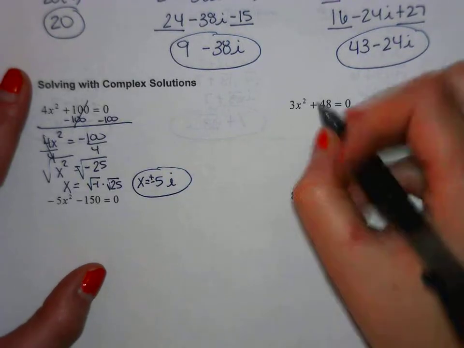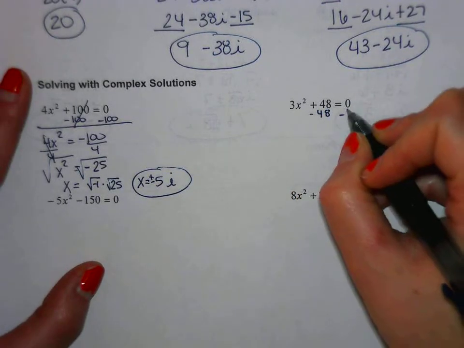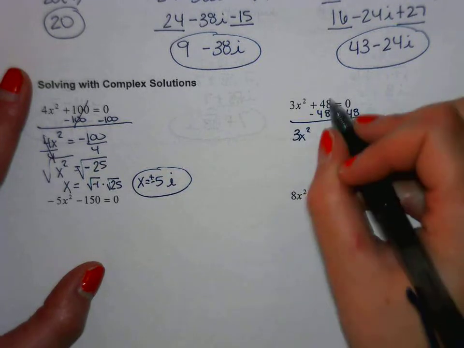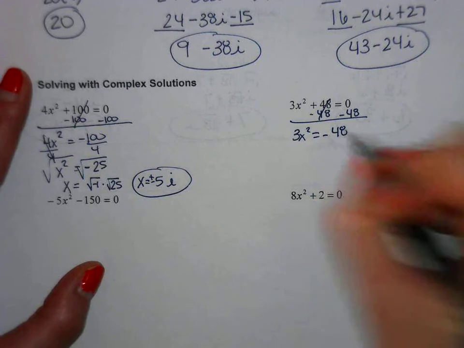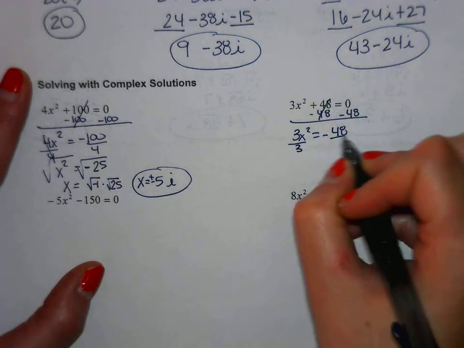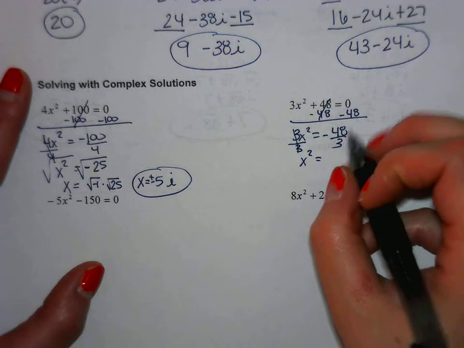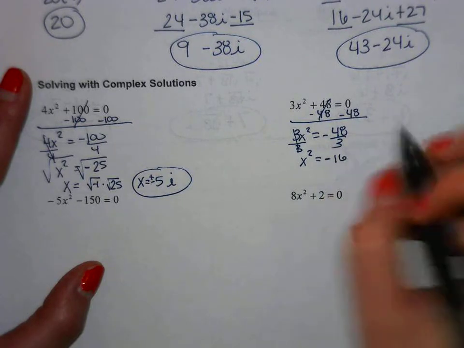So let's try this one. We want to subtract 48 from both sides. So 3x squared equals negative 48. Divide both sides by 3. x squared equals negative 48 divided by 3, which is negative 16.